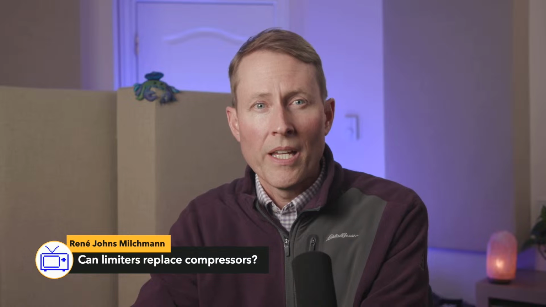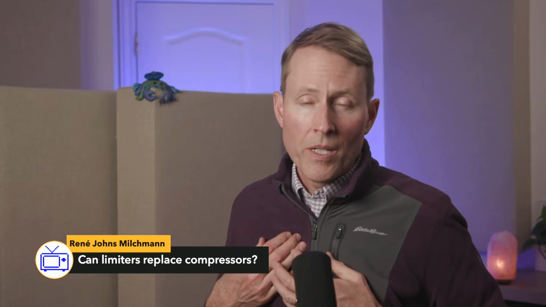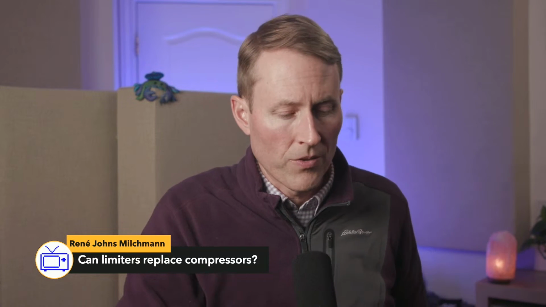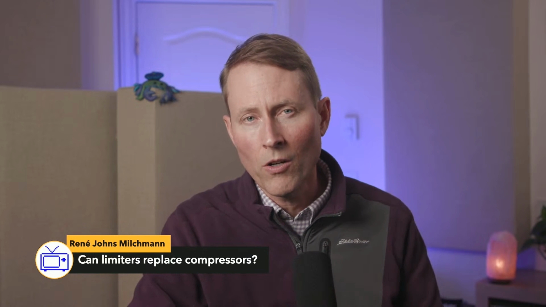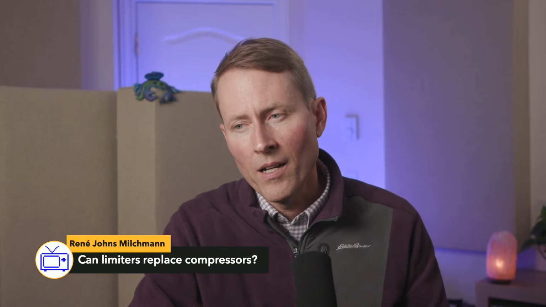Can limiters replace compressors? In my opinion, no. They cannot replace compressors. The problem with limiters is if you limit hard enough, it will create distortions even though your audio is not hitting 0 dB. So you don't want to use a limiter. It should be like the last piece in the chain that's just catching any little thing that happens to make its way through. That's all a limiter should really be used for. For dialogue, in my experience.